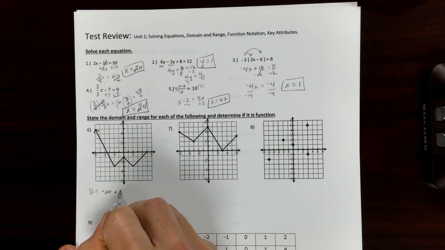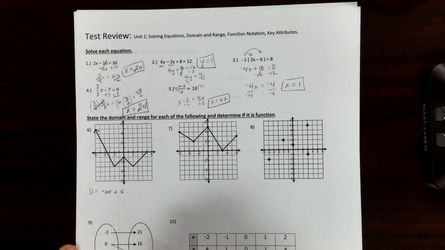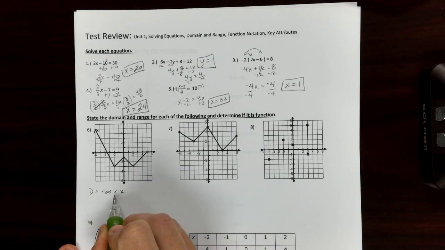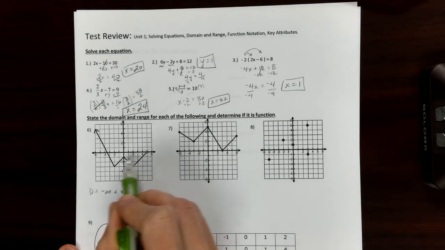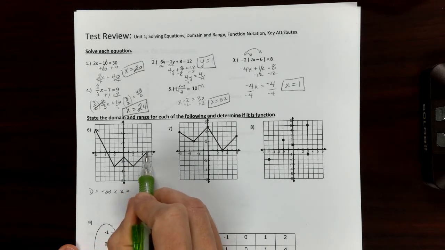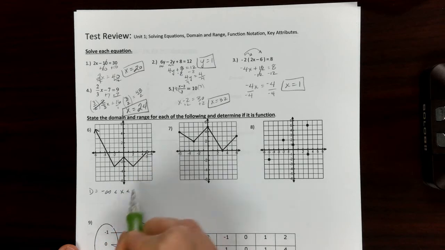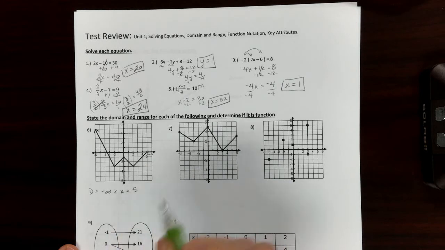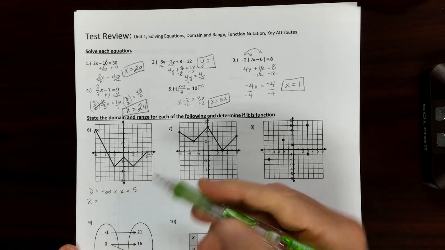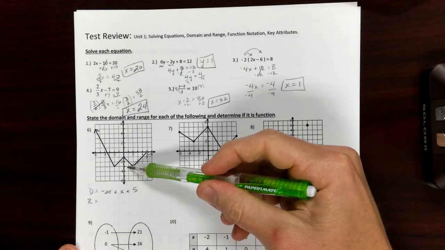Doing my inequality symbol, infinity is not a number, so it cannot be equal to. Okay, so x is between negative infinity and stops right here, so I'm looking on the x-axis. Where does that stop at? It stops at 5. Okay, and it's an open circle, so it is not included. So there's your domain.